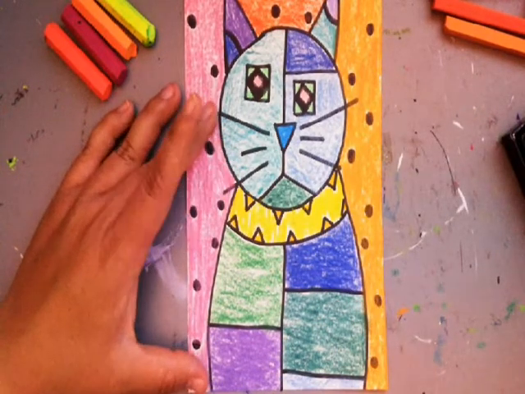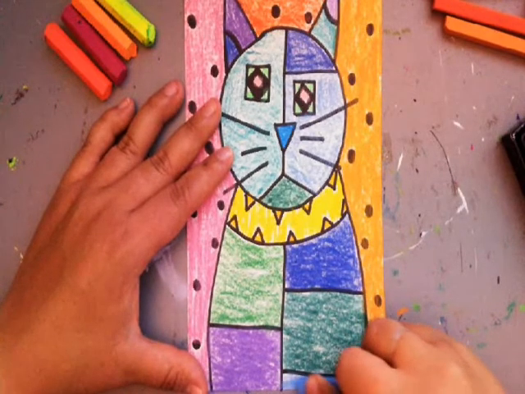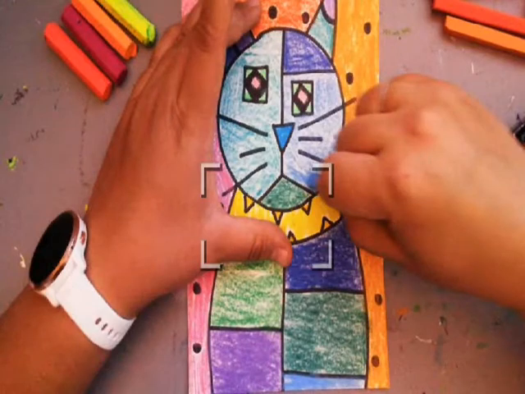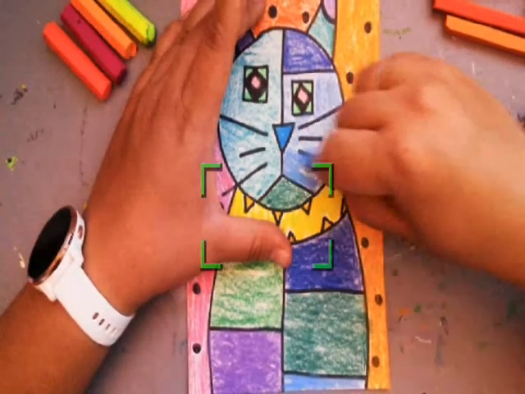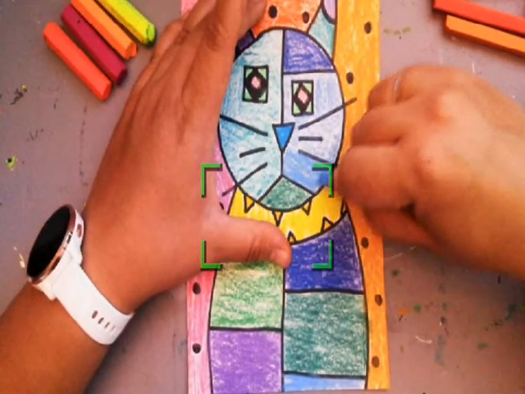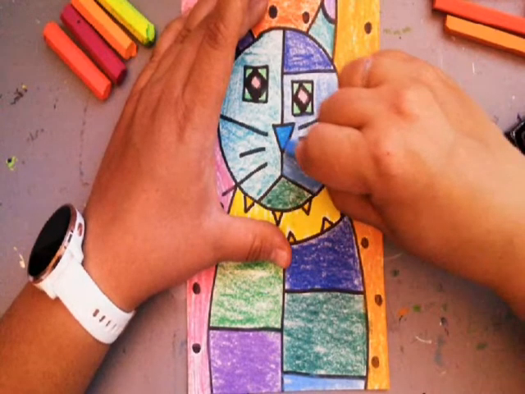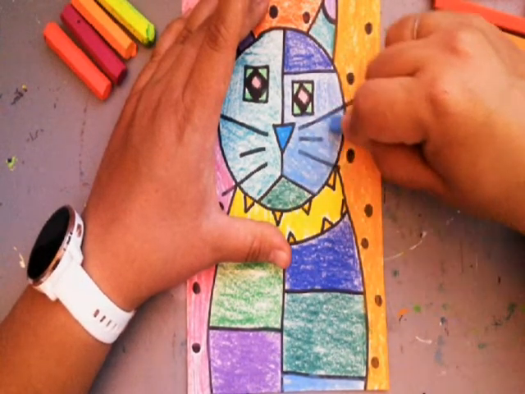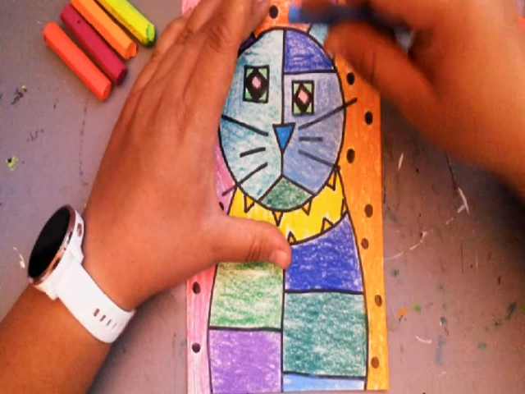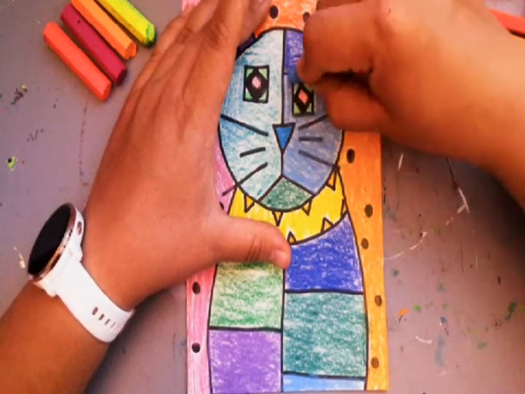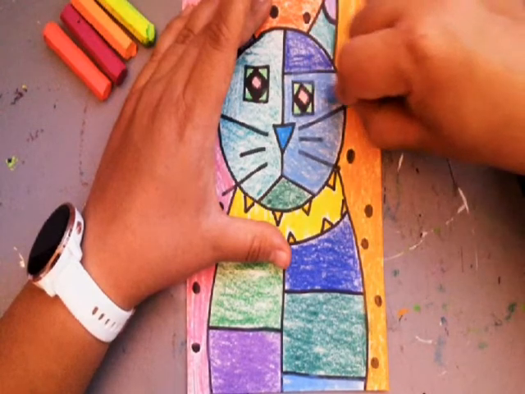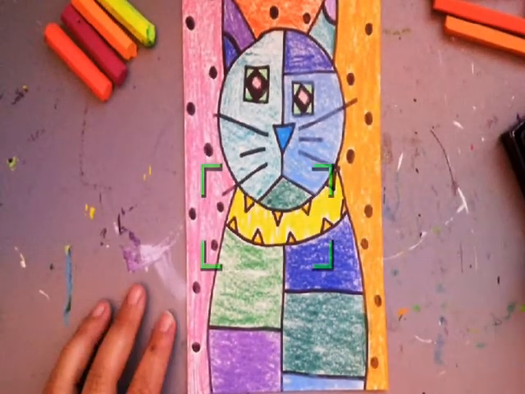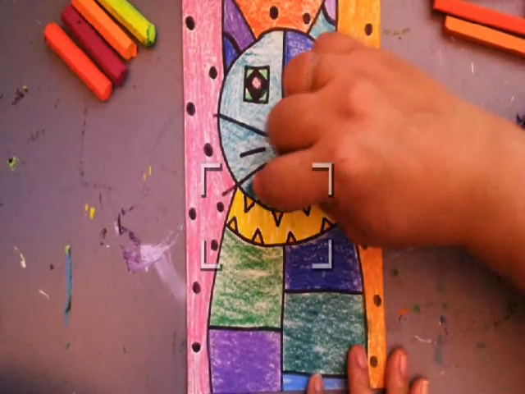He reminds me of one of my friends. She really likes cats. So I was thinking that maybe I would send it to her. So I want it to look good. I believe this is this color.